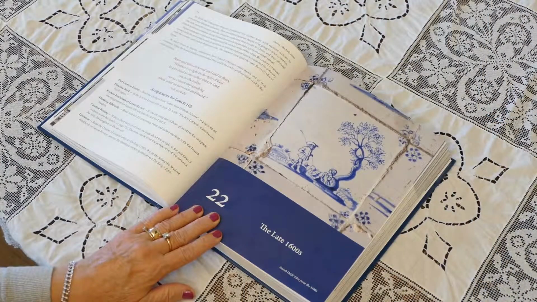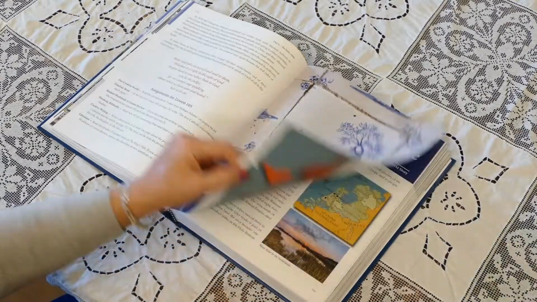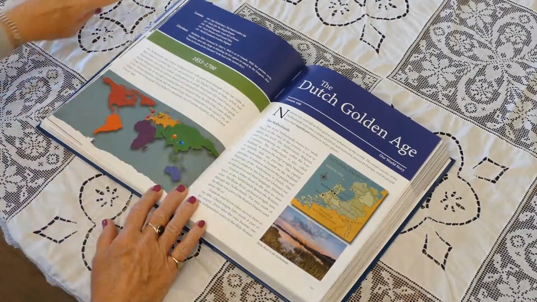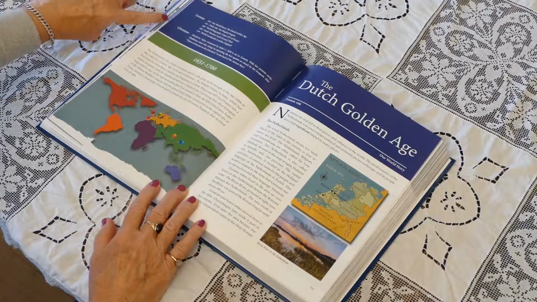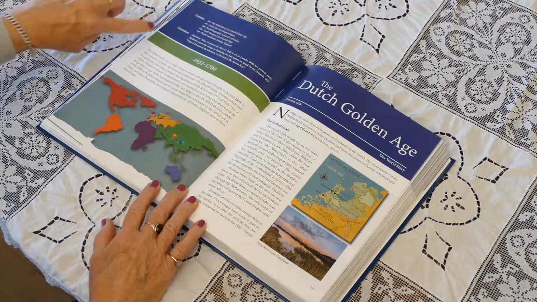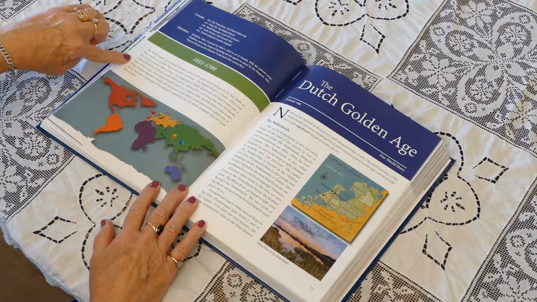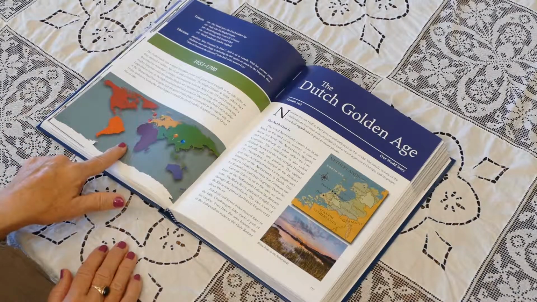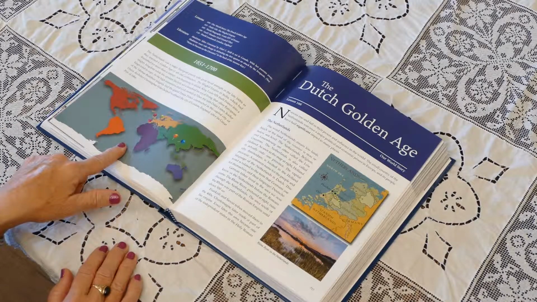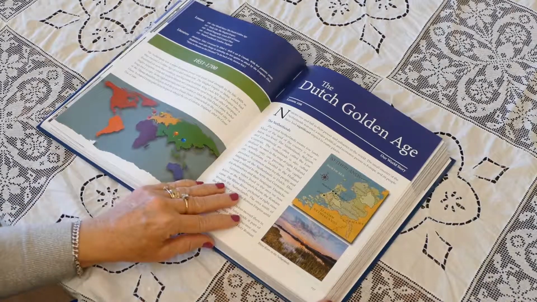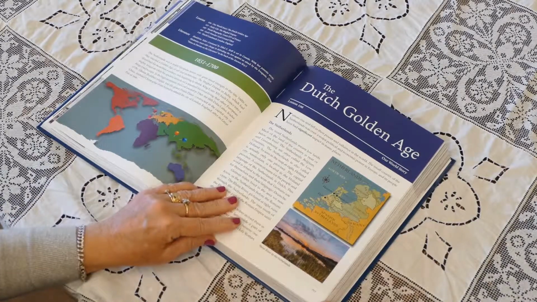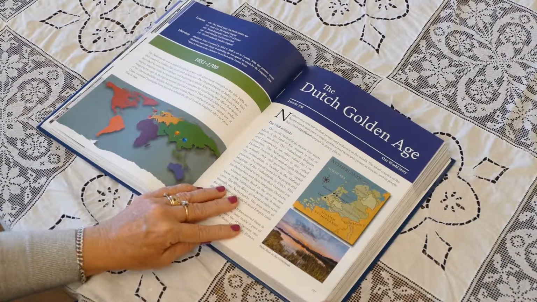Each unit has 5 lessons. I'll show you Unit 22, which covers the late 1600s. The unit introduction page shows a list of lessons, the recommended literature title that goes along with this unit, a quick summary of the unit, and a map showing where in the world these lessons take place. The first lesson in this unit, Our World Story, is about the Dutch Golden Age.